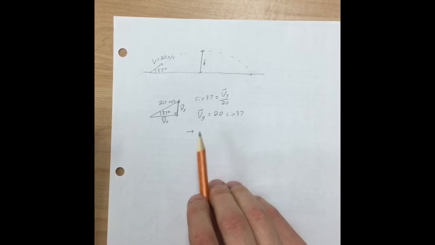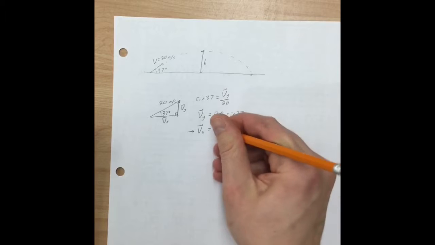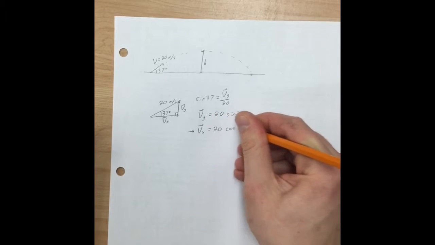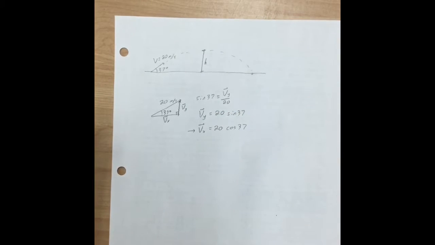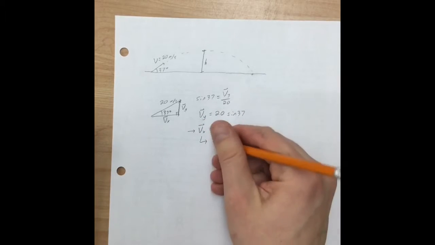Similarly, if we're looking at the x direction, Vx will be equal to 20 cos 37. By similar reasoning, I'm not going to show that initial step there. So this x velocity that we just found will be its x velocity at all times.